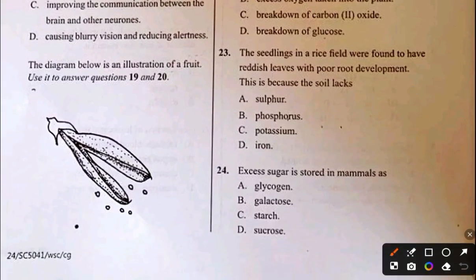24. Excess sugar is stored in mammals as A. Glycogen. B. Galactose. C. Starch. D. Sucrose. The answer to question 24 is A. Glycogen.